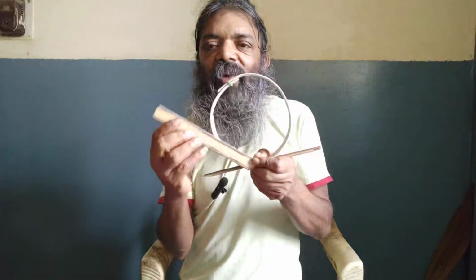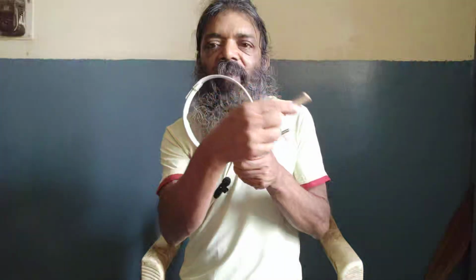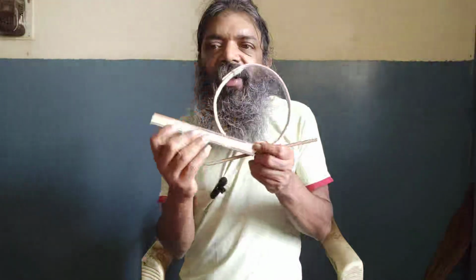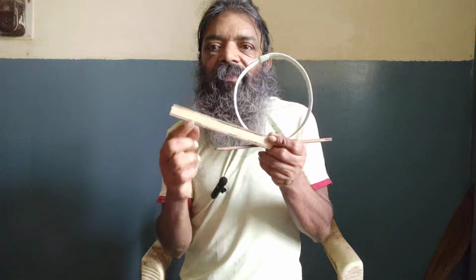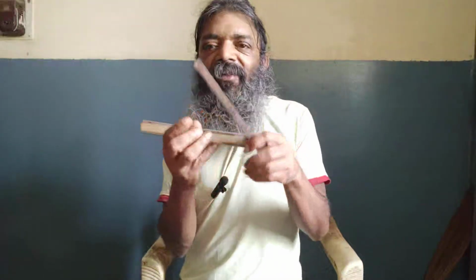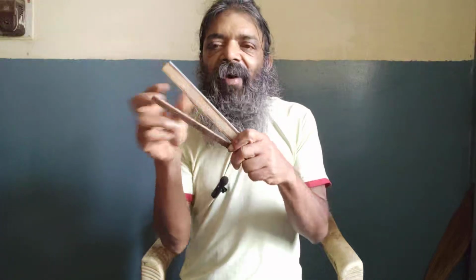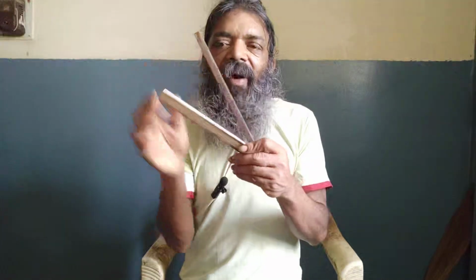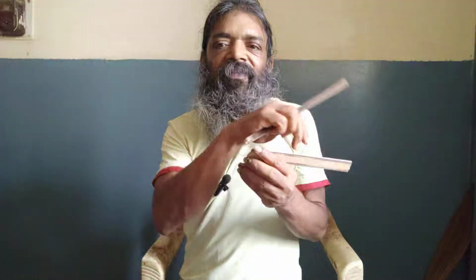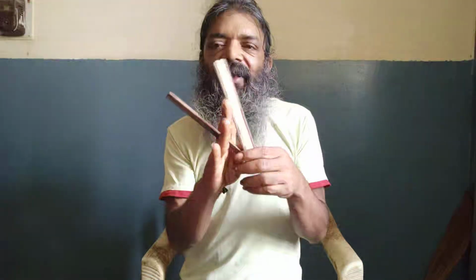If I move a radius, theta is going 0 to pi, 180 degrees. If I chop this angle into n parts, then this is the first part, this is the second part, this is any ith part, and then this is the nth part.